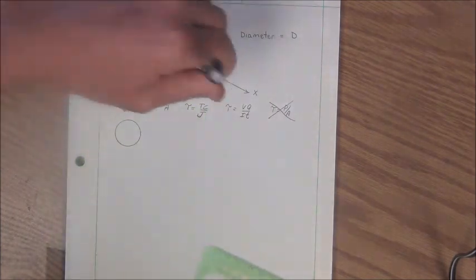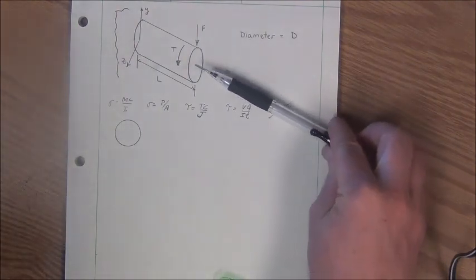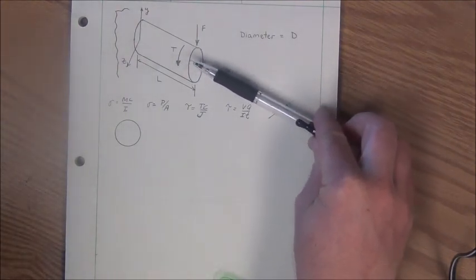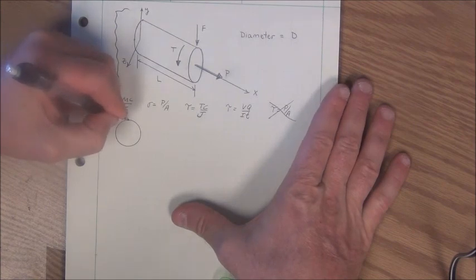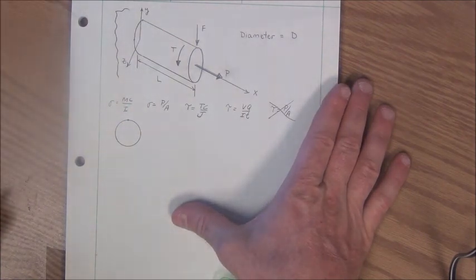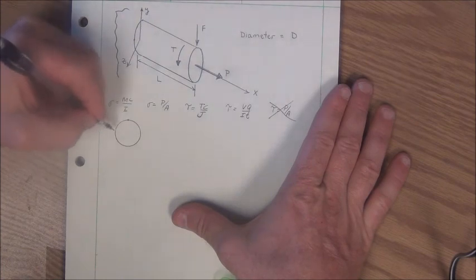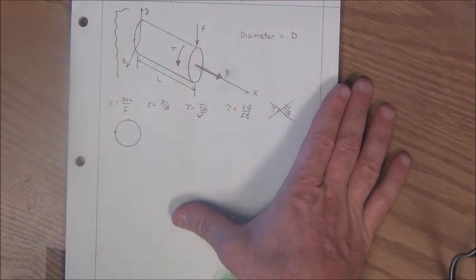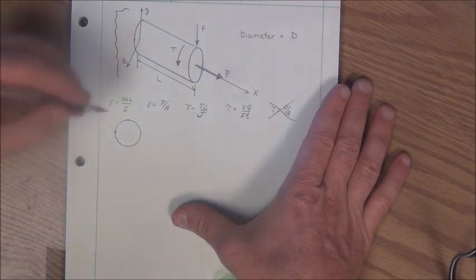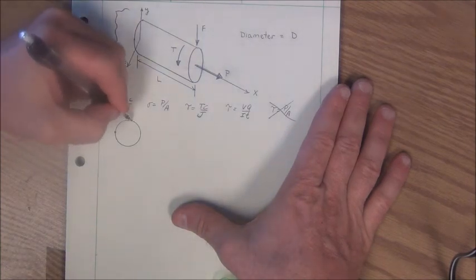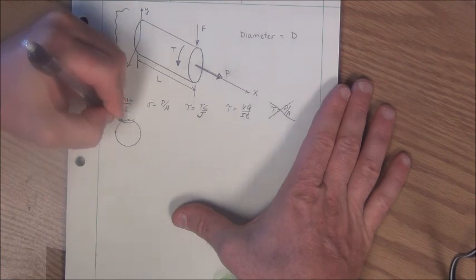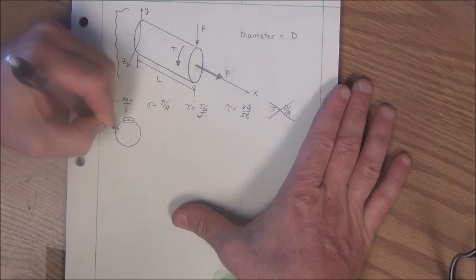So to define the stress elements that I'll look at a little more clearly, I will draw the cross-section of the beam as if I were looking into the beam from this direction. In this case, I will be looking at an element A that occurs right at the very top of the beam and an element B that occurs here at the side of the beam.